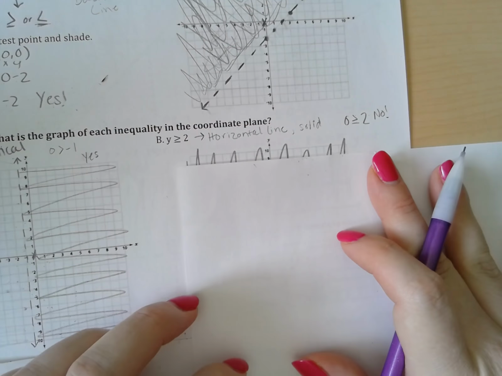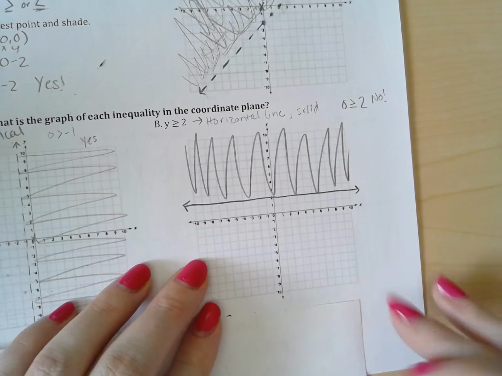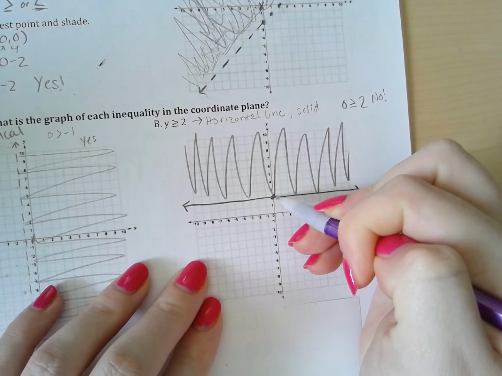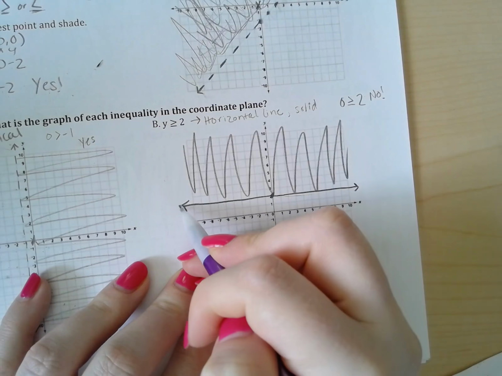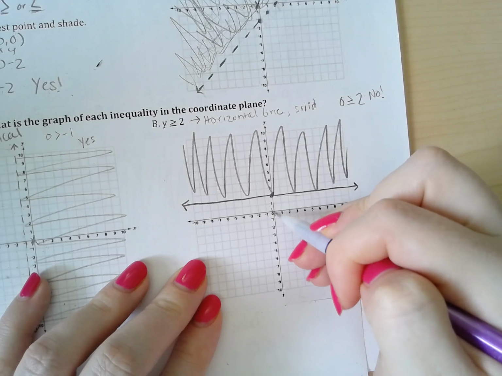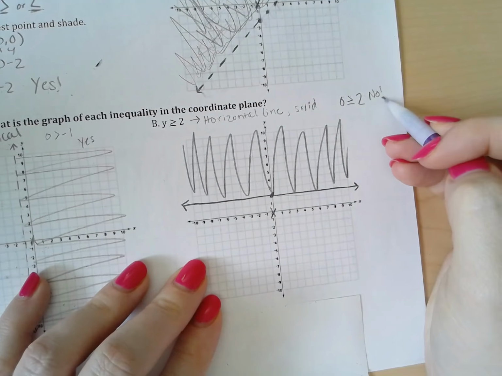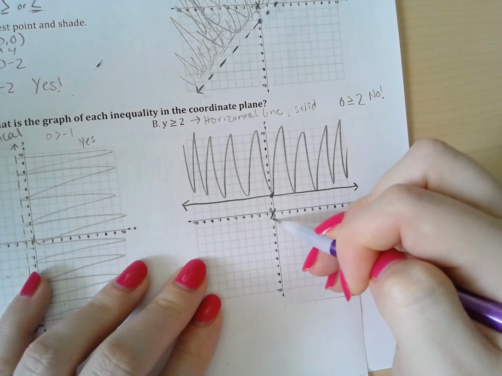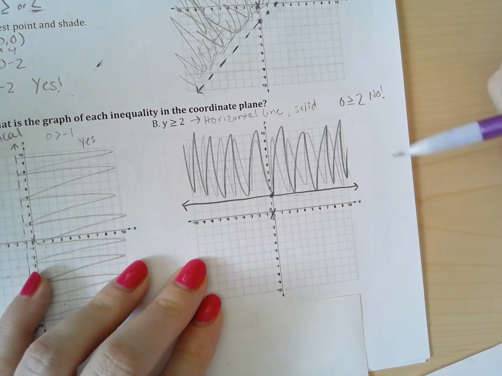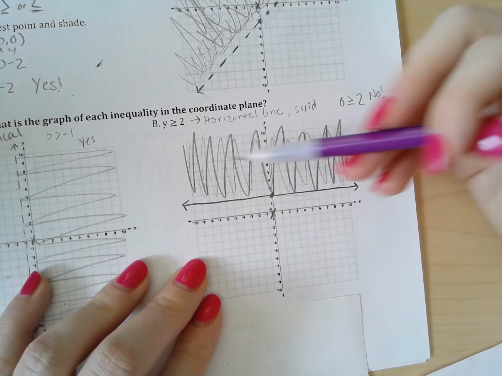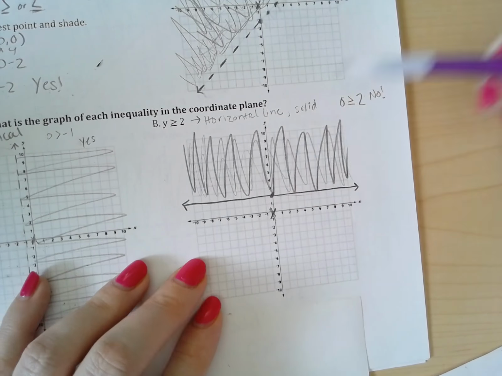So I'm going to go ahead and put my dot at 2 on the y-axis. I'm going to make it a solid horizontal line, so it goes left to right. And then 0 is here. So if it's no, I'm not going to shade on this side of the line. I have to shade on the other side of the line. Okay, if it was a yes, I could shade in this yard. But because it's a no, I have to shade over here.